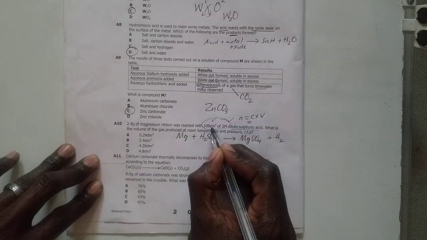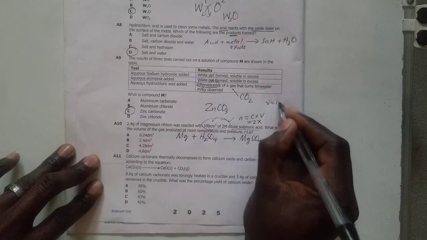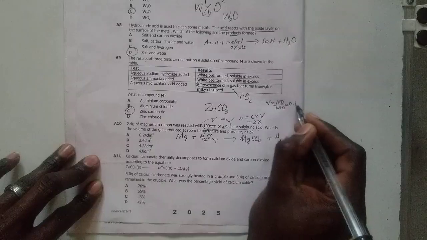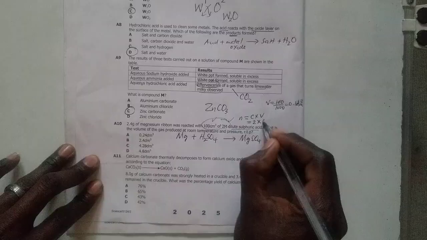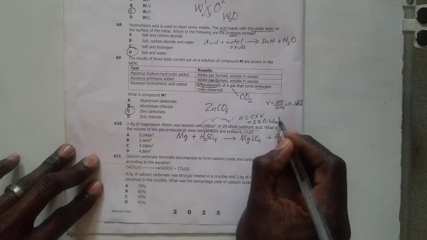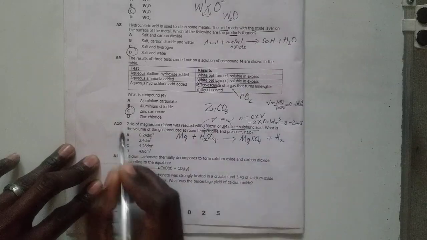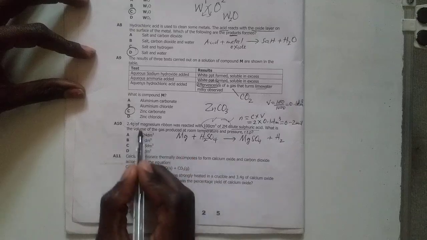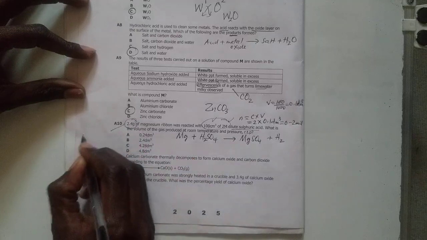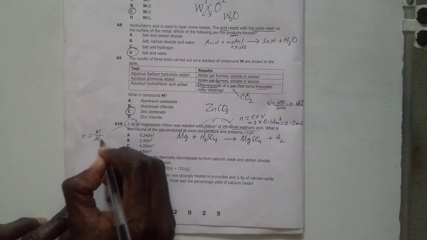The concentration is 2. The volume they have given us, 100, we divide by 1000, which gives 0.1, so that we change to cubic decimeters. So multiply by 0.1 cubic decimeter, and that will give us 0.2 moles. For the 2.4 grams, we can also find the number of moles. Number of moles is equal to the mass divided by the molar mass.